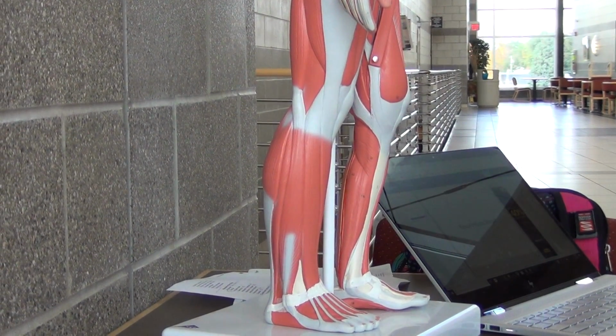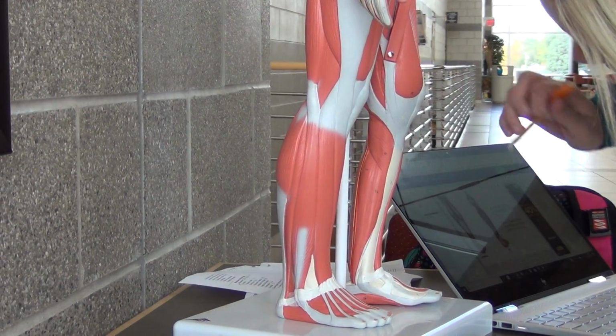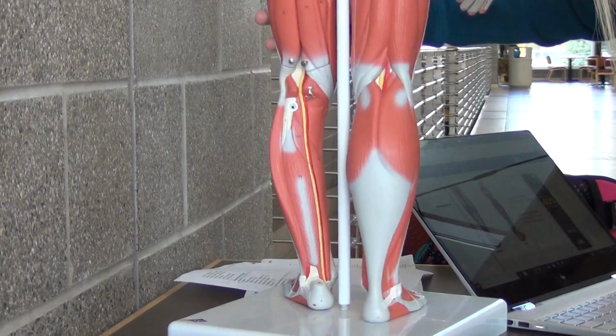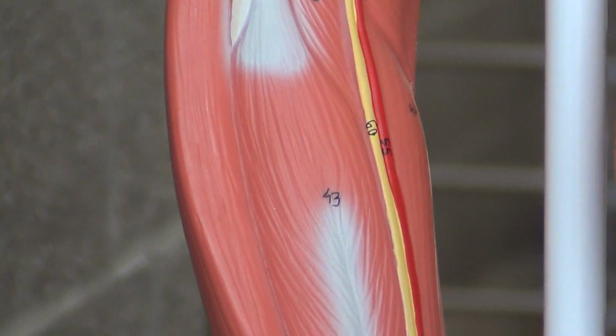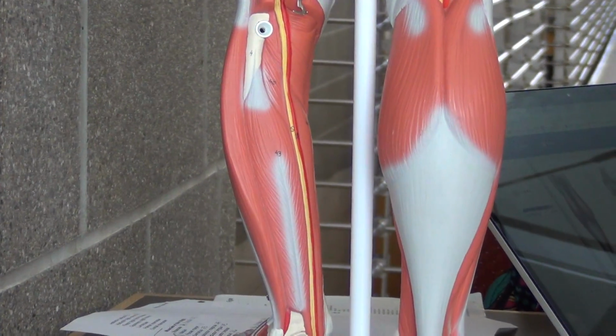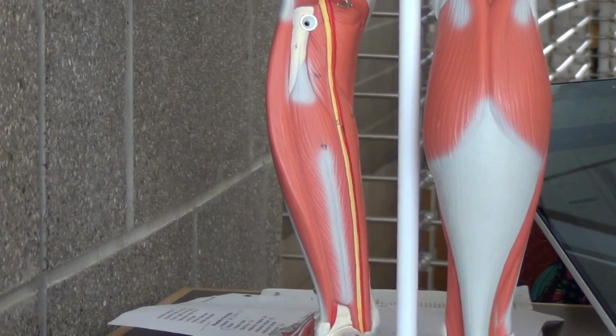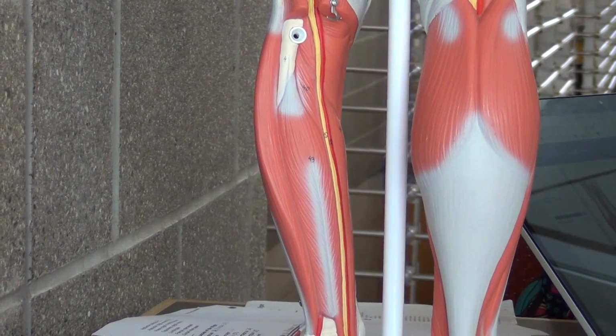Next is the flexor hallucis longus, which is 43. So that one is here. The origin is the midshaft of the fibula. The insertion is the distal phalanx of the great toe, and the action is it plantar flexes and inverts the foot. It flexes the great toe at all joints.